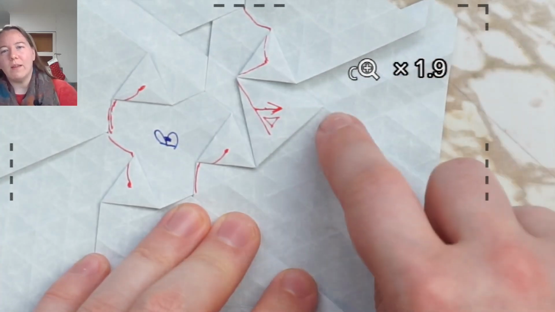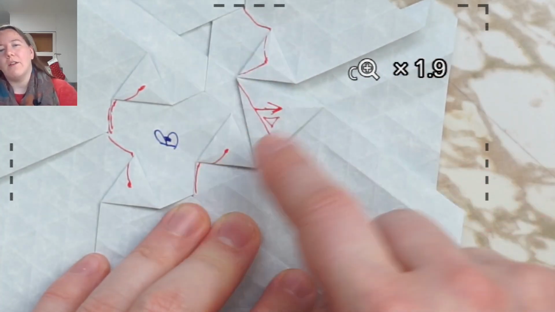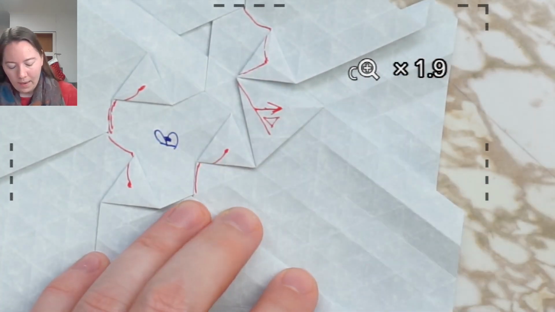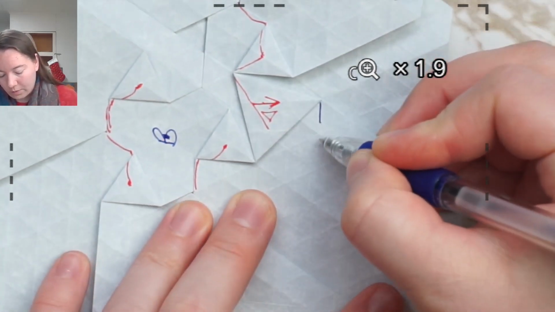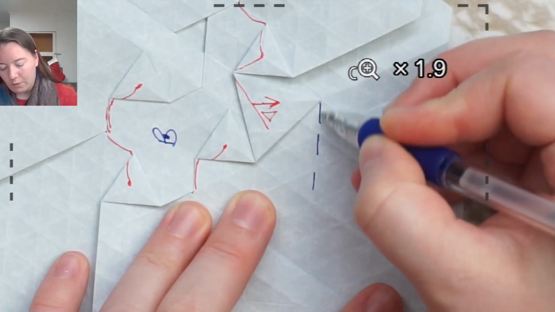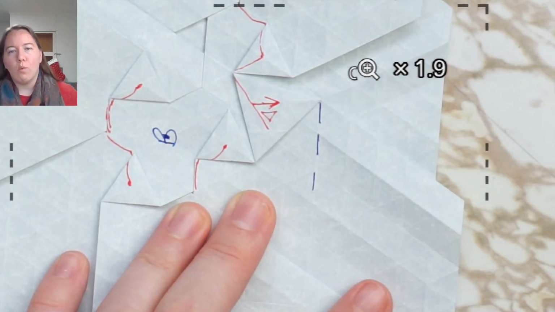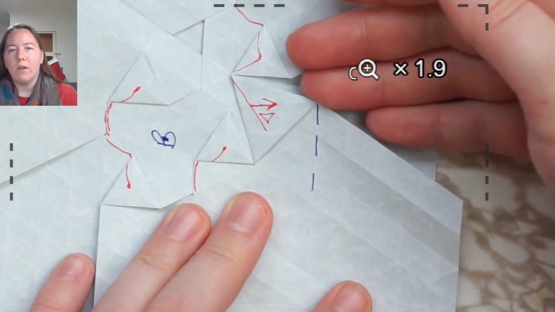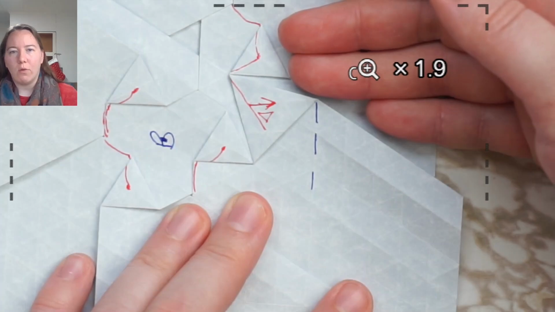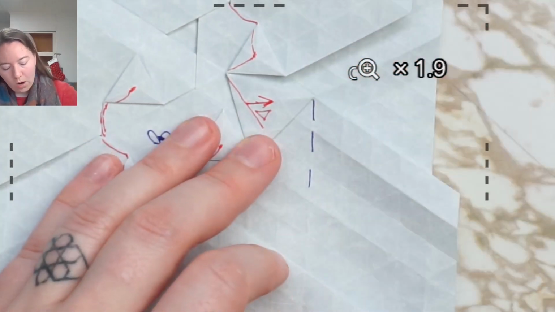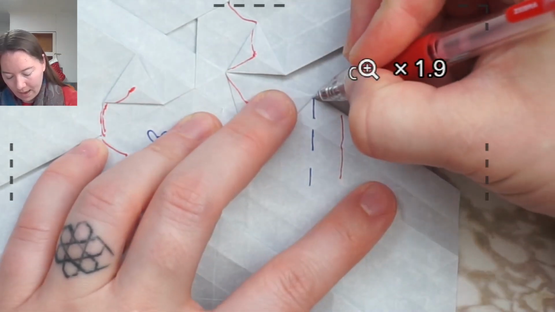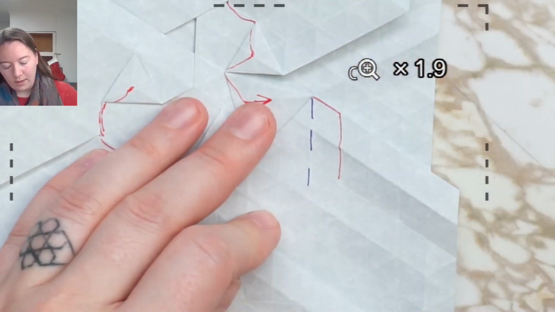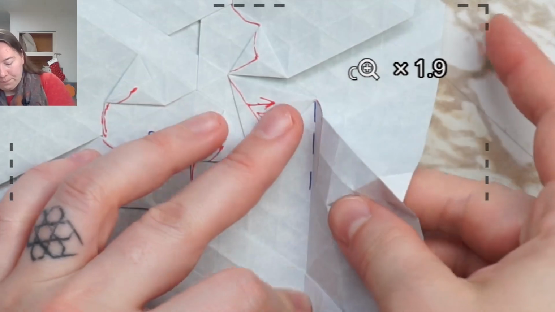We've got this pleat that needs another closed triangle on it. And that closed triangle will come straight to the corner of the open triangle. So our valley fold is going to be right there coming off of our open triangle corner. Our mountain fold is going to be one space further, and that's making contact with the existing mountain fold.